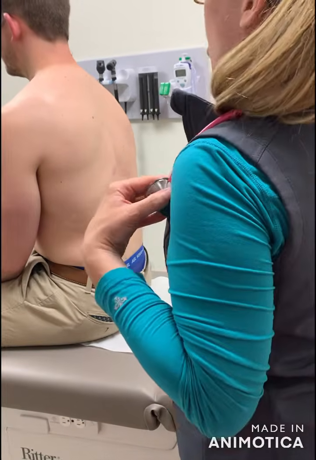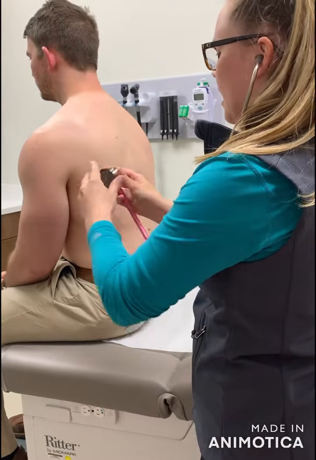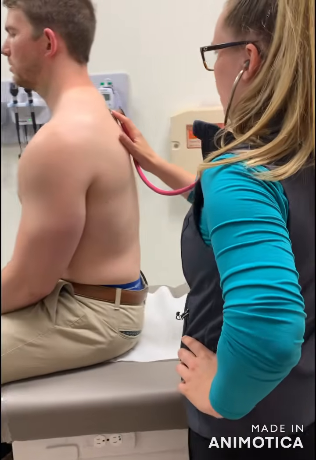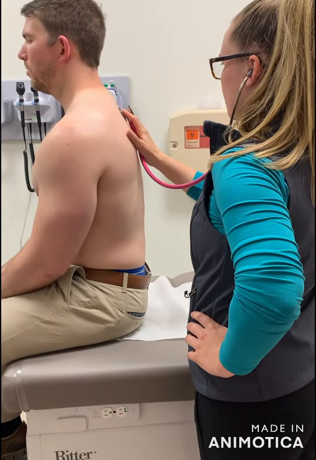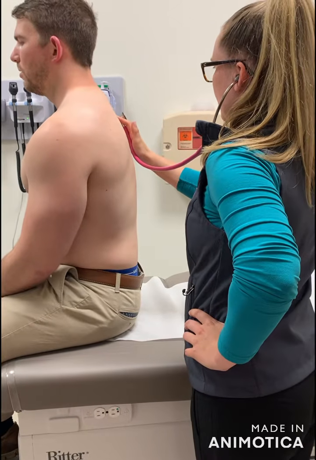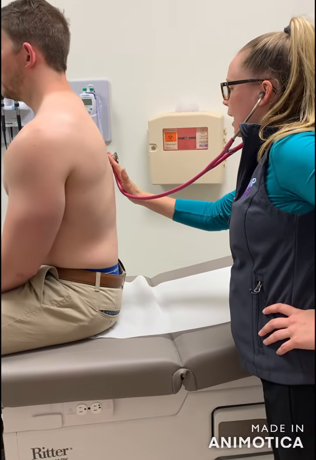Next, I'm going to be taking a listen to his lung sounds. So I'm going to ask the patient to take a deep breath with his mouth open each time he feels my stethoscope on his back. Good. And again. Excellent. And again.